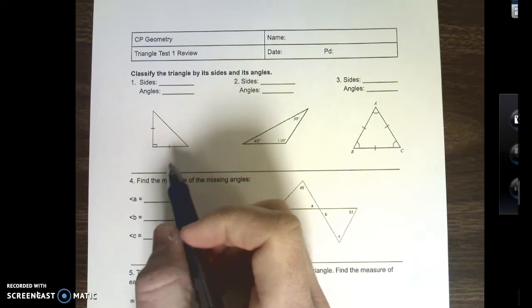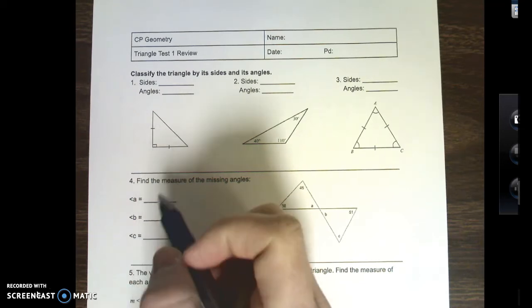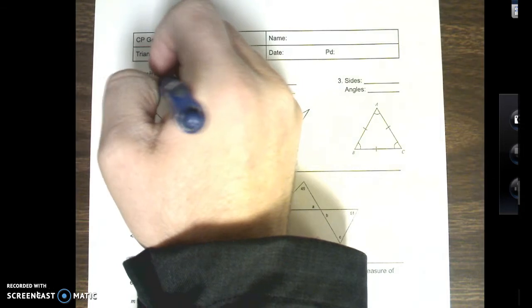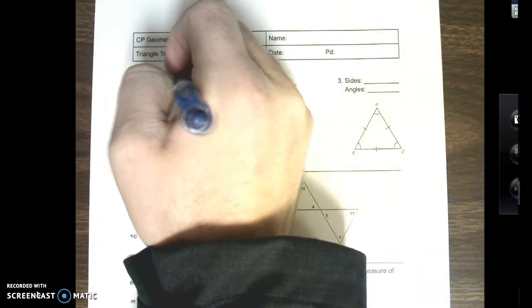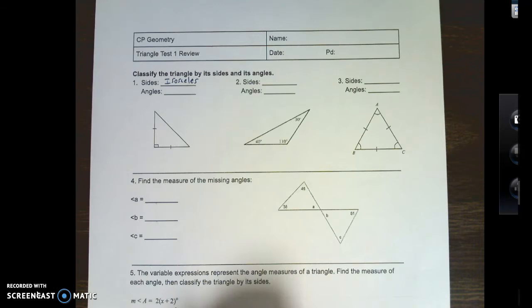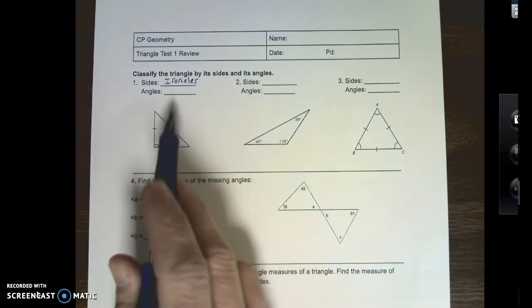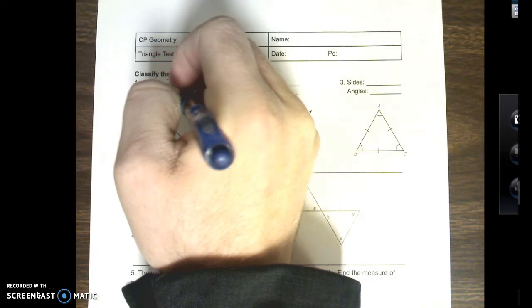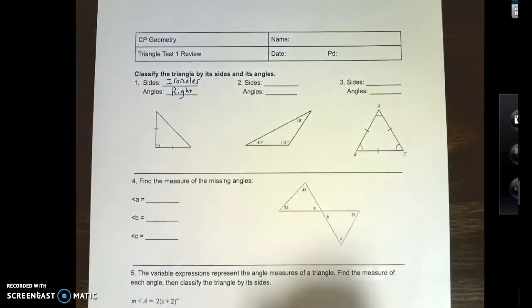Alright, so for our first triangle here, we notice that there are two sides congruent. That's what those tick marks mean. So by our sides, we can put down isosceles. Isosceles means two sides the same. By its angles, notice that I have one right angle. As soon as I have that, I can just call it a right. We're good. Okay, so an isosceles is right.